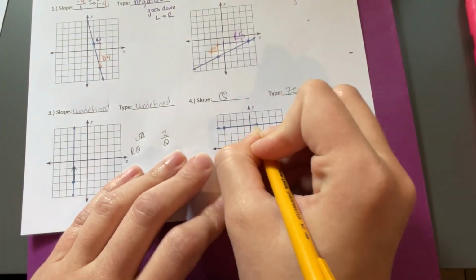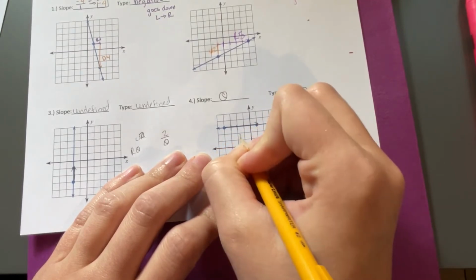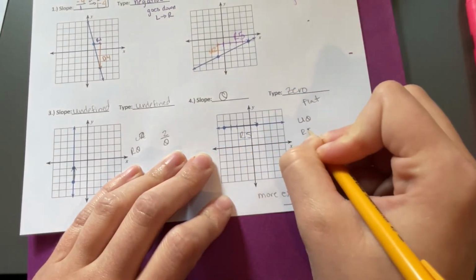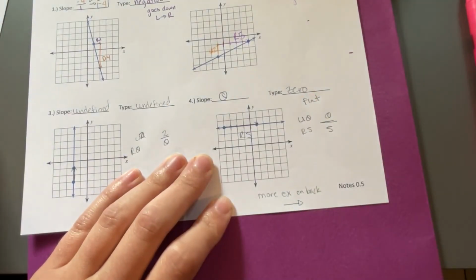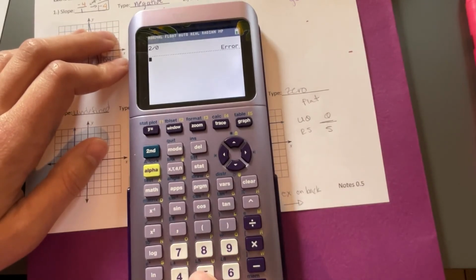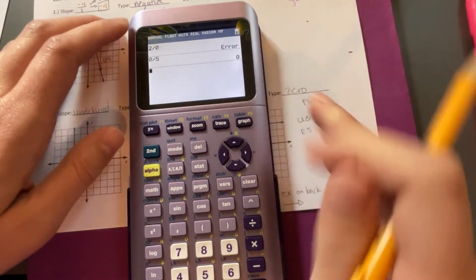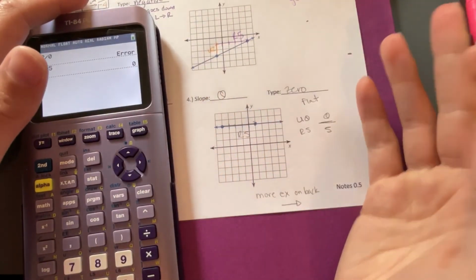But in this case, I'm going to the right 1, 2, 3, 4, 5. So I'm going to the right 5. So if I write that as a fraction, I have 0 over 5. Now, this is where you got to be careful, okay? I can actually do 0 divided by 5, and I get 0, which is why it's called the zero slope, because your slope is 0.